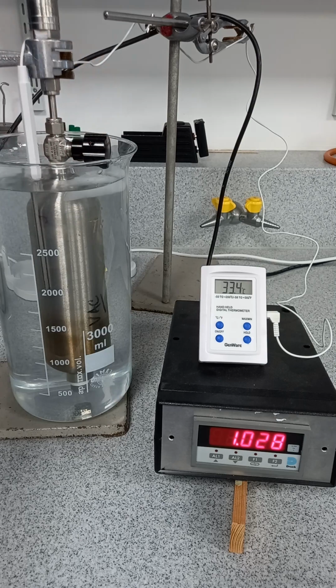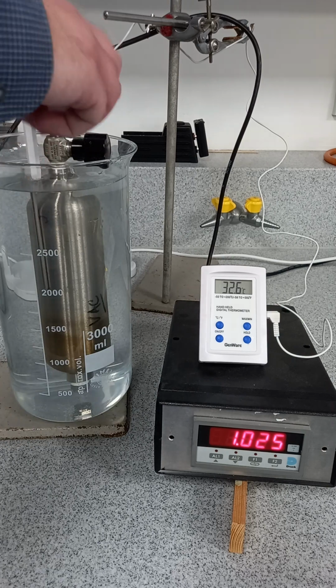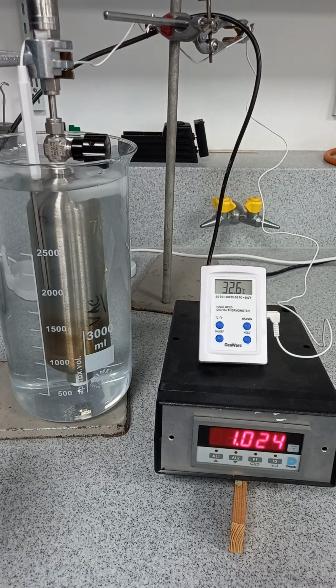Away from the sensor a bit. So down to 33. There's not much ice.